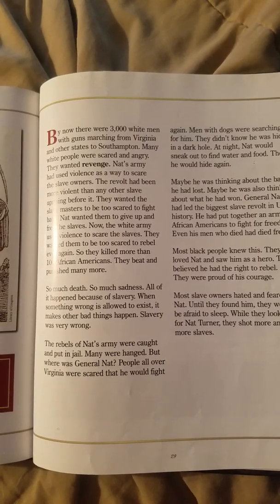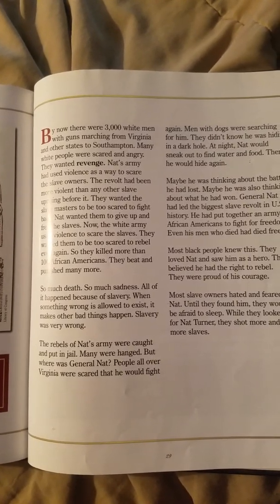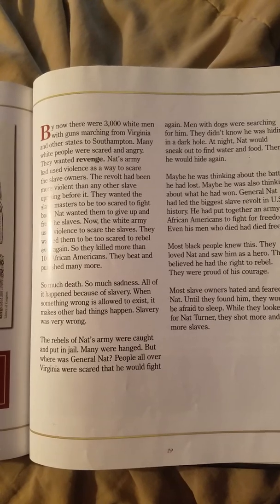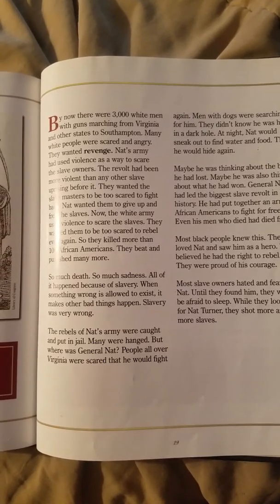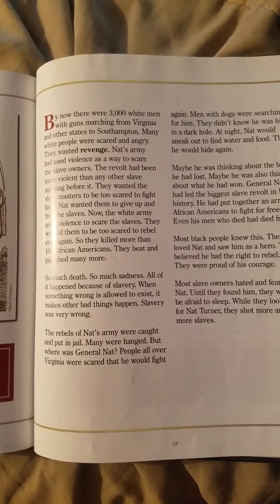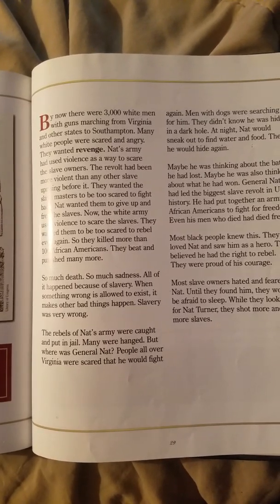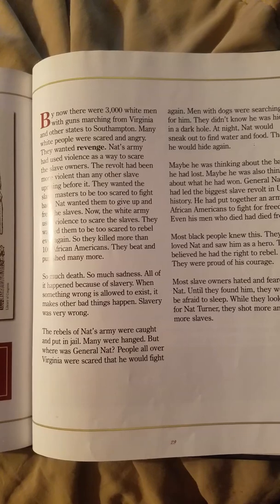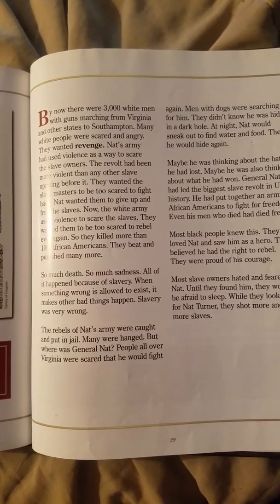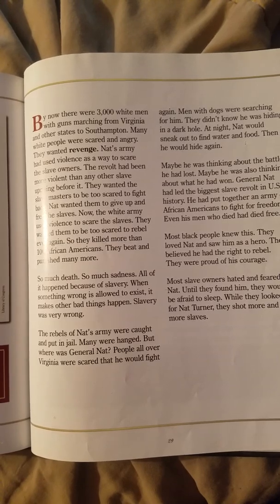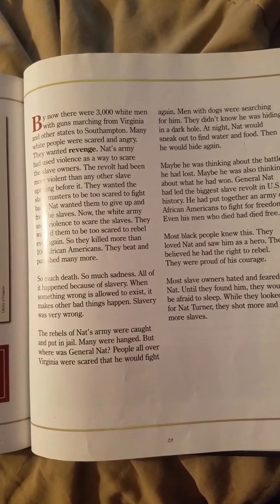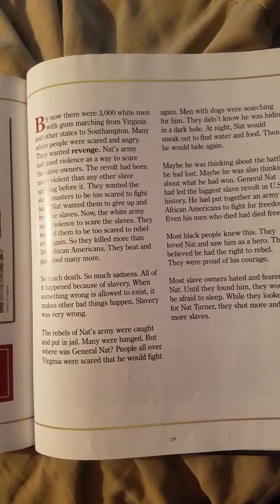Many white people were scared and angry. They wanted revenge. Nat's army had used violence as a way to scare the slave owners. The revolt had been more violent than any other slave uprising before it. They wanted the slave masters to be too scared to fight back. Nat wanted them to give up and free the slaves. Now the white army used violence to scare the slaves. They wanted them to be too scared to rebel ever again. So they killed more than 100 African Americans. They beat and punished many more.